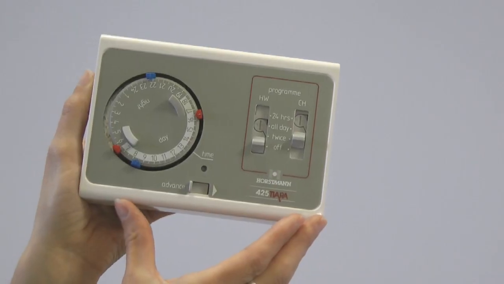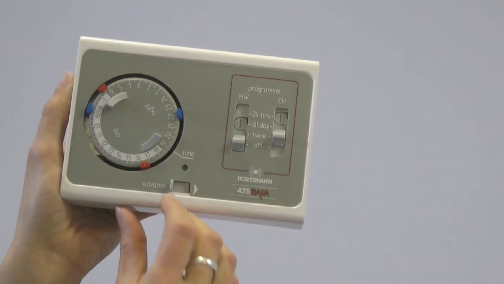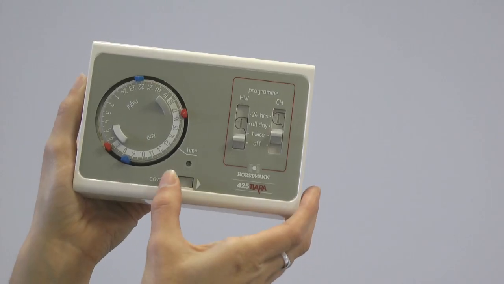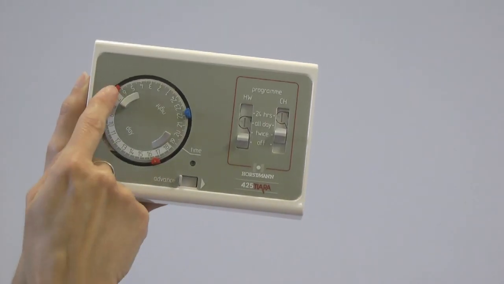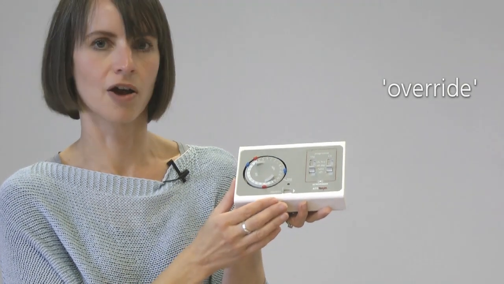You can also use that a different way. Let's just say the time is the middle of the evening, our heating's on, but we've decided actually it's quite warm, let's turn it off. We can press the advance button, the heating turns off straight away and stays off during the rest of the night, but it still comes on in the morning when we wake up. So on this one it's called advance, on some other programmers it's also known as override.